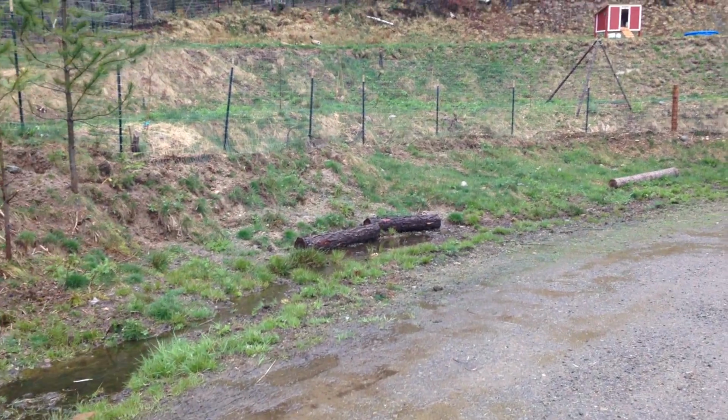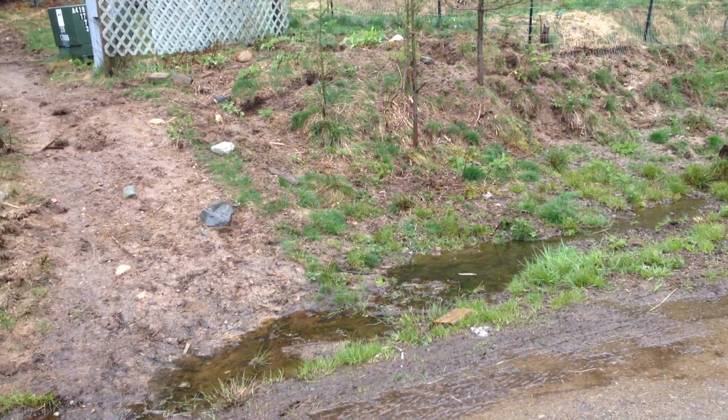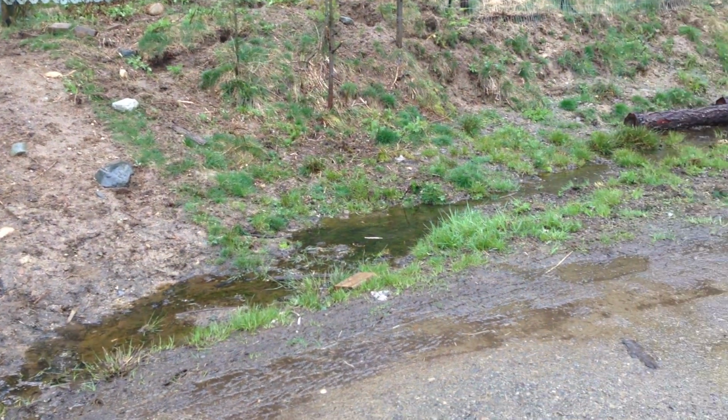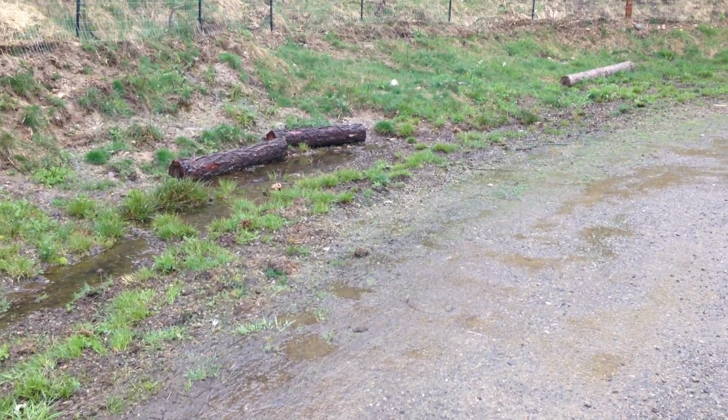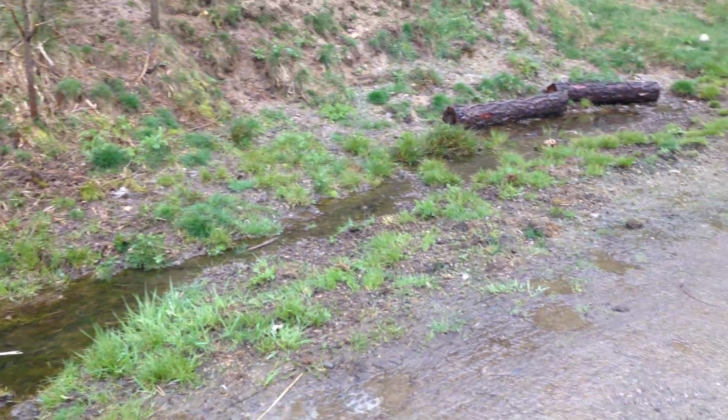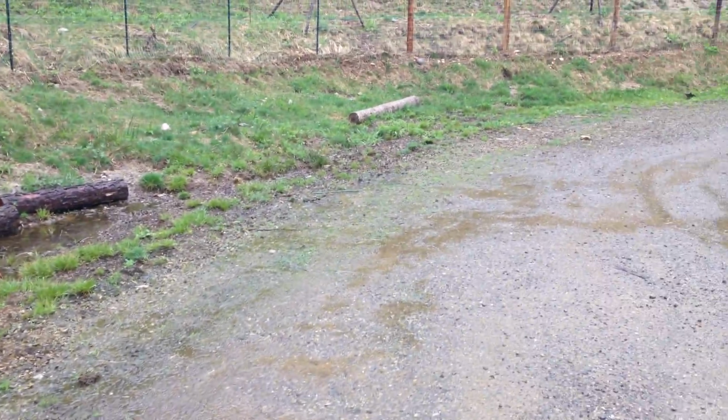So one of the things I love to do is walk around in the rain, and what that does for me is it lets me know where the water's flowing and where my wet areas are, where my drier areas are, things like that.